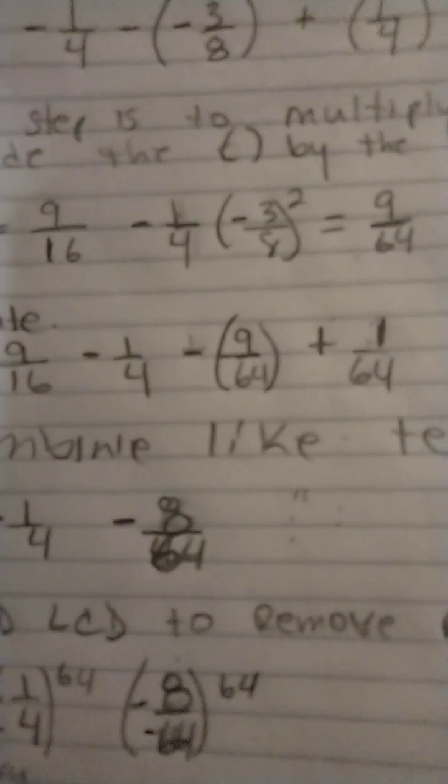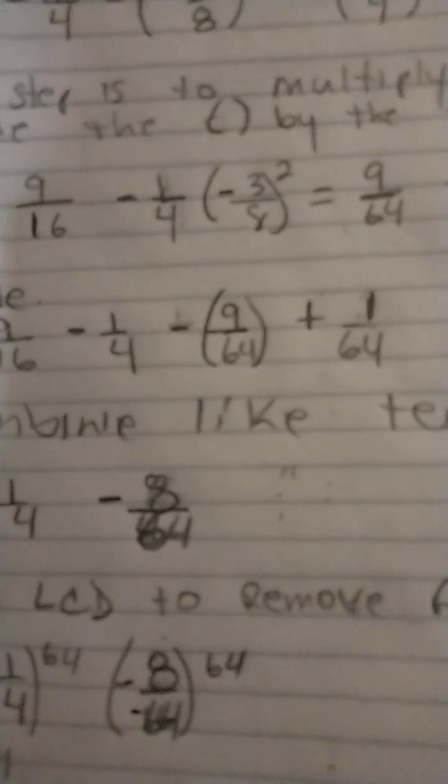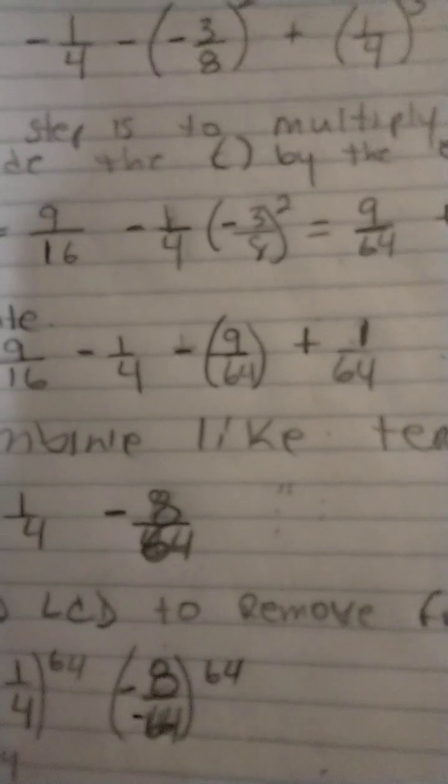Then you're going to go over to the minus (3/8) to the second power. So that would be negative 3 times negative 3, which is 9. Any negative number times another negative number will give you a positive number. And then you have negative 8 times negative 8, which will give you a positive 64, plus 1/4 to the third power.